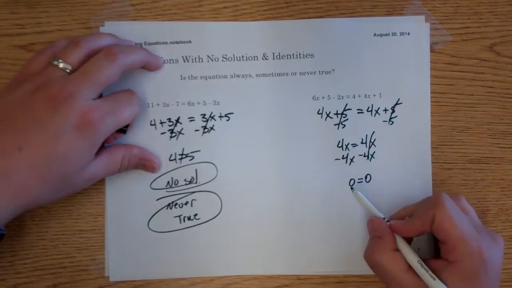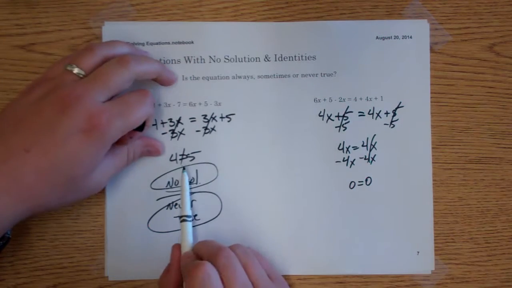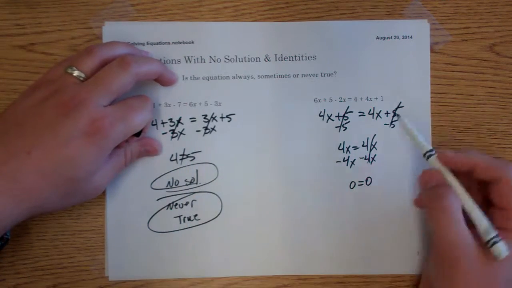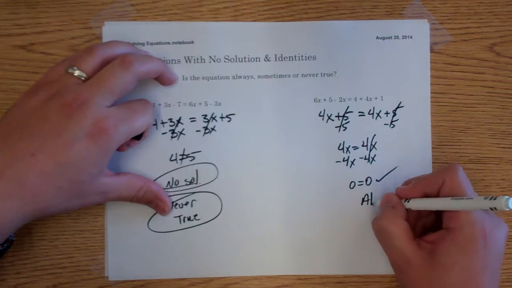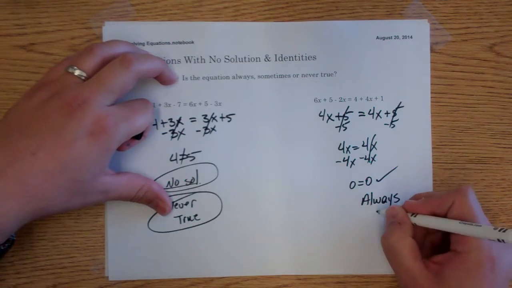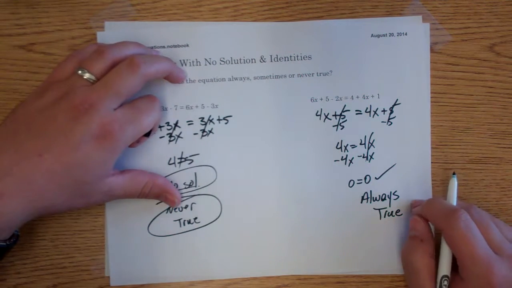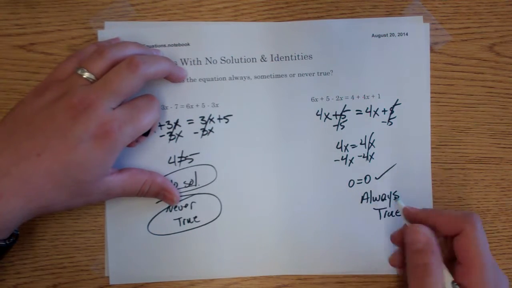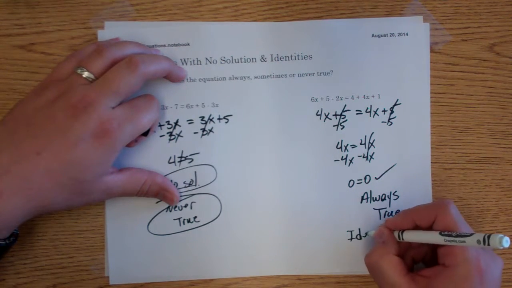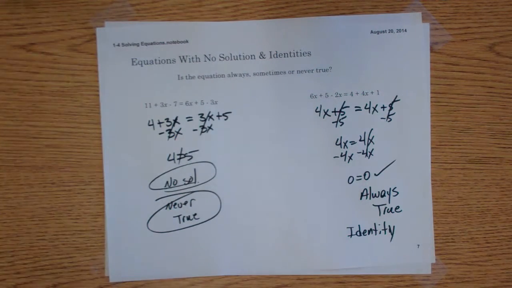Now, even though this is 0 equals 0, that's technically a solution. No solution is when you get something that doesn't make sense. Here we were able to get a solution. So this here is always true. All right? This is always true. And since 0 equals 0, this is also called an identity.